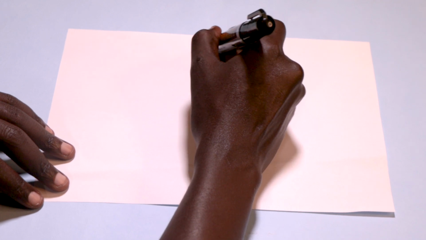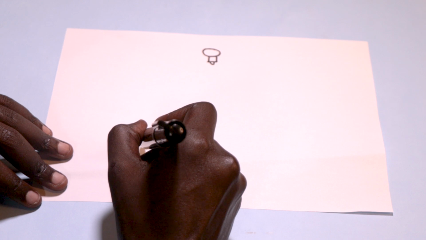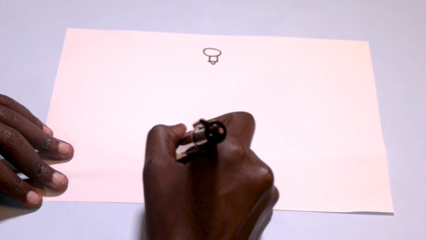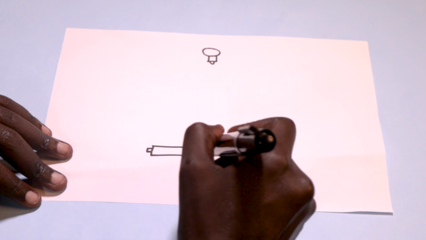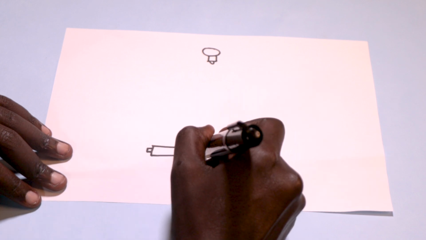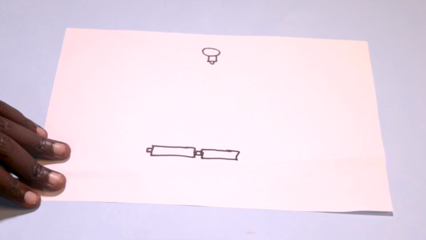So this is what's happening in the circuit that we just looked at. You have a bulb that looks like that. And then you have two batteries. So in this case, we're going to draw two batteries. The positive side is connected to the positive side. Right?